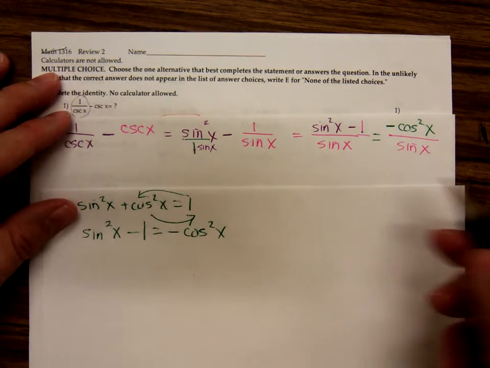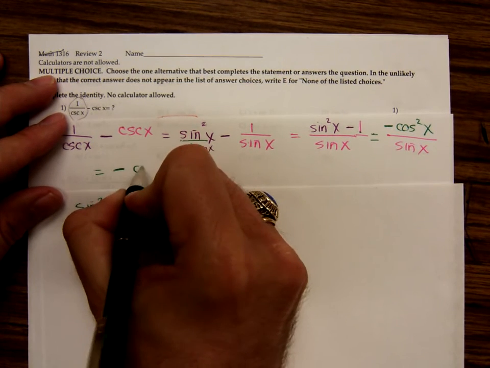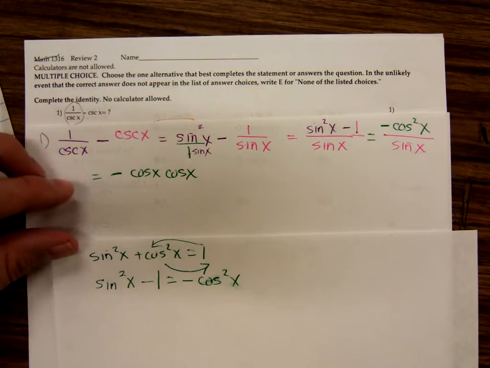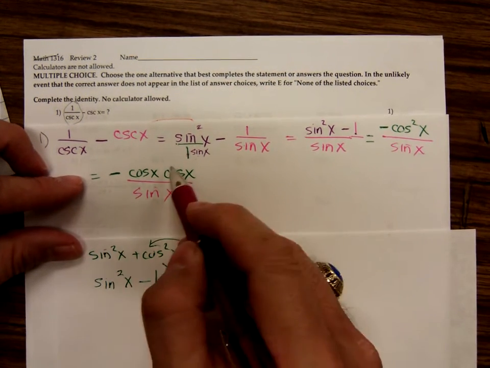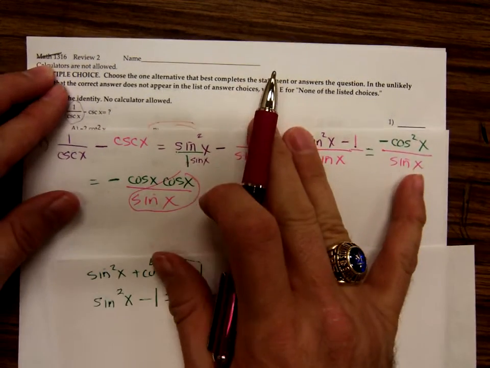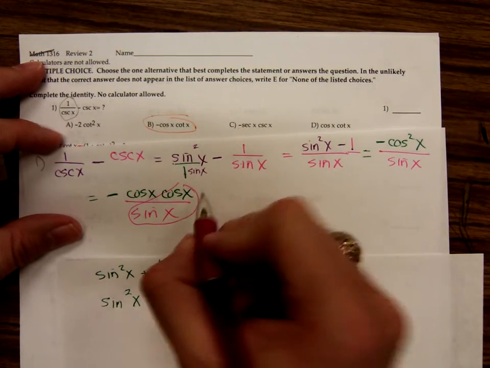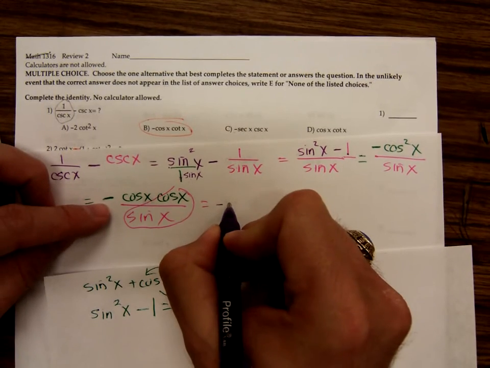Now, I could think of that cosine squared x as negative cosine x times cosine x. And then, okay, cosine x over sine x would be cotangent x, negative cosine x cotangent x.